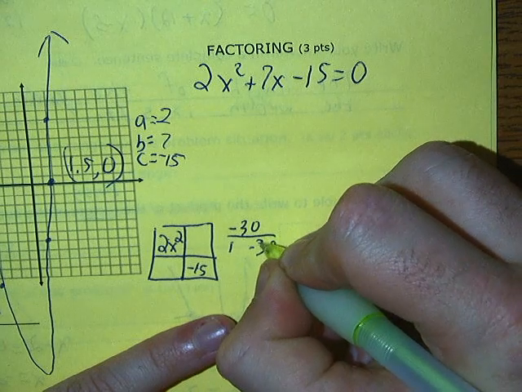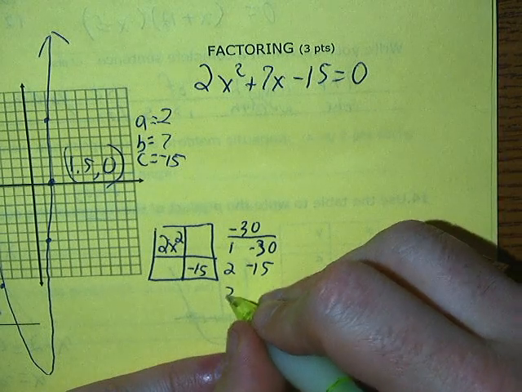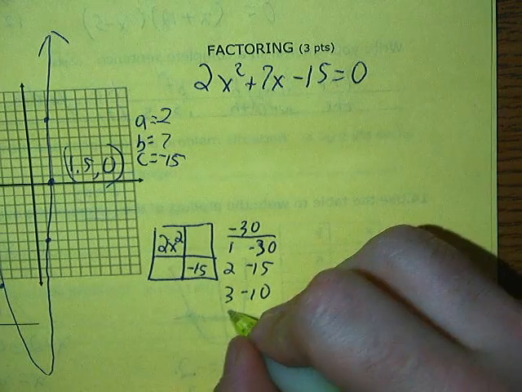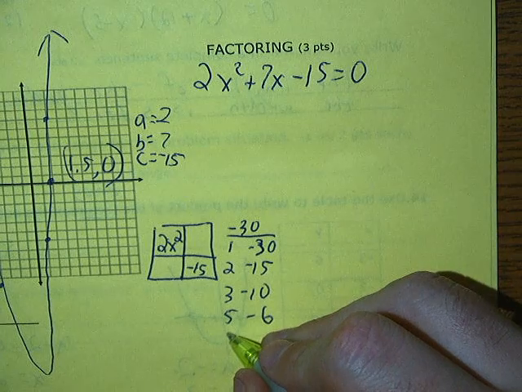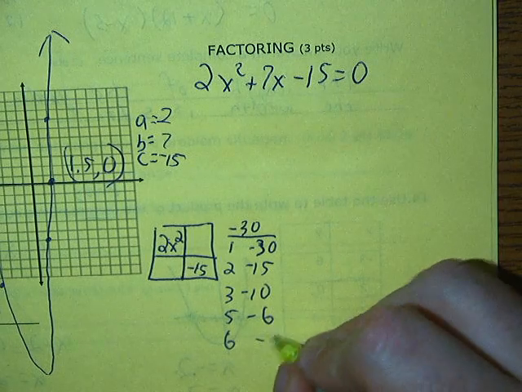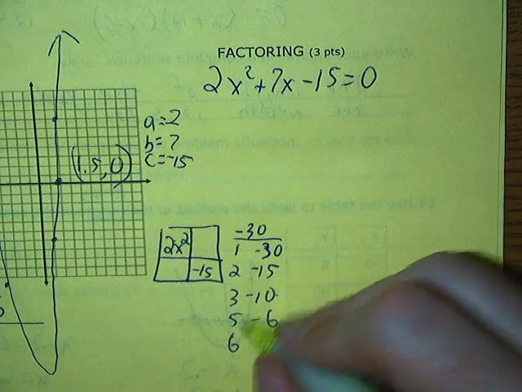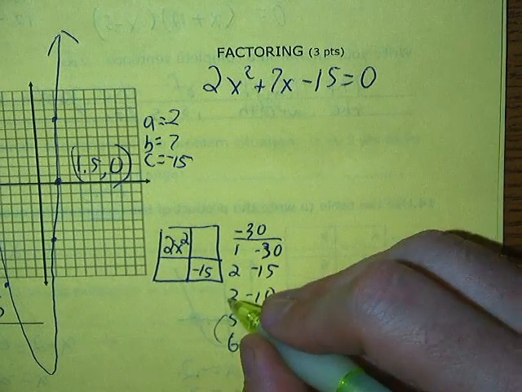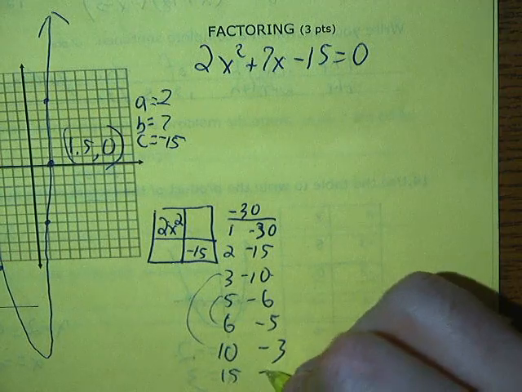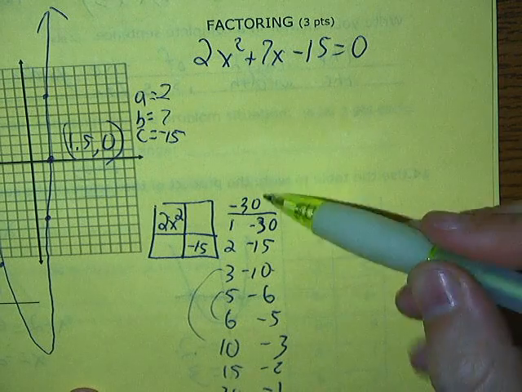1, negative 30. 2, negative 15. 3, negative 10. 5, negative 6. What else? Keep going. We're just counting up here. 6, negative 5. Now we're just flipping the list over, right? We've repeated this one, so now we're just going to bring this one down. 10, negative 3. What's next? 15, negative 2. And then? 30, negative 1.